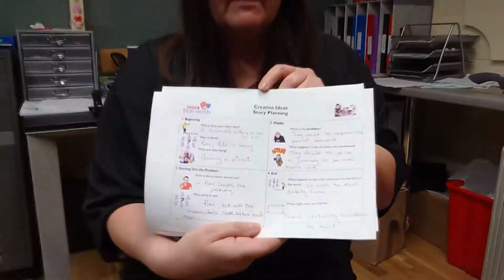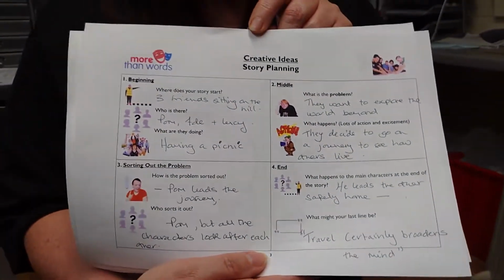So now we're getting to the different sections of the story. We've got the last sheet, which is beginning, middle, sorting out a problem, and the end. So we've just used this structure so you can consider how a story might be put together.